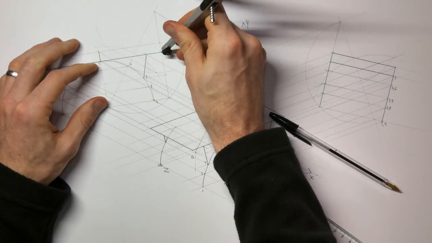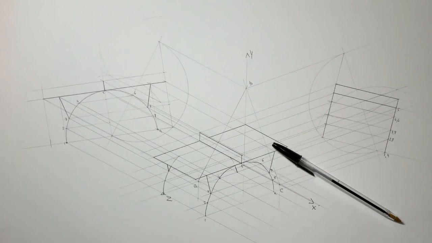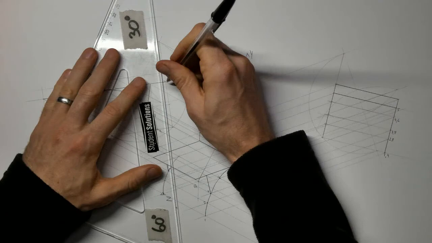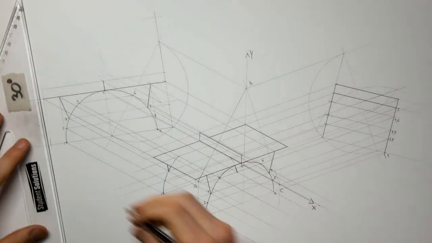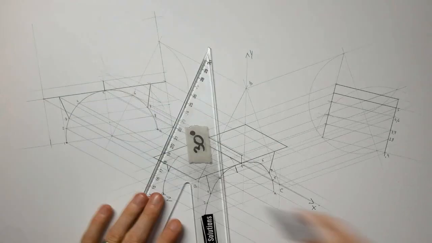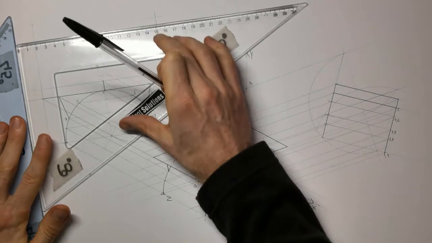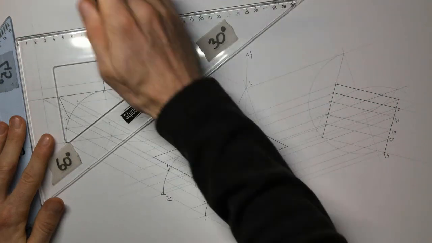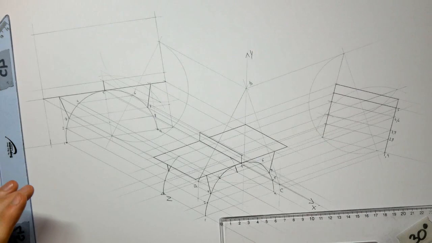So an arc up here, just got half the page width, so I'll slide that down. Stand that up. Okay, so that's technically the true surface of the top of the tabletop.